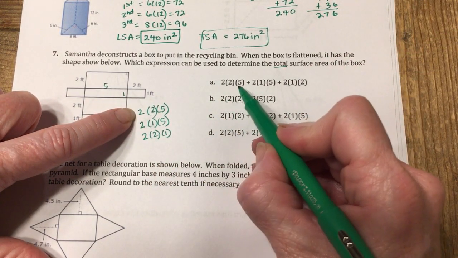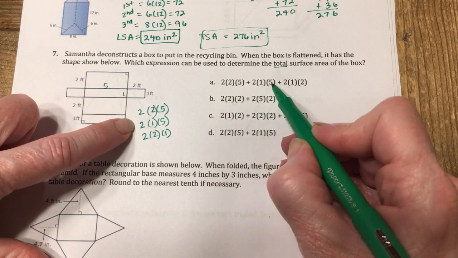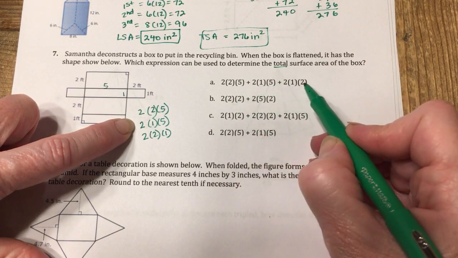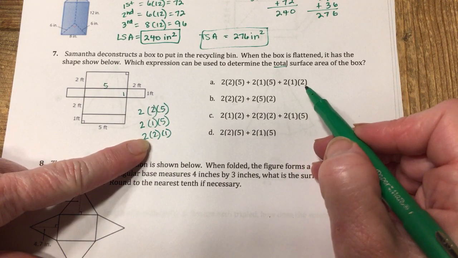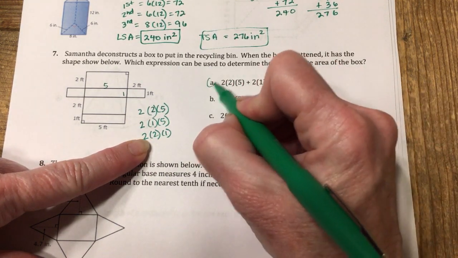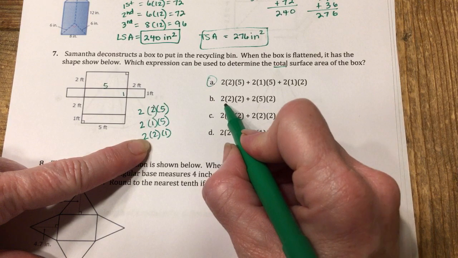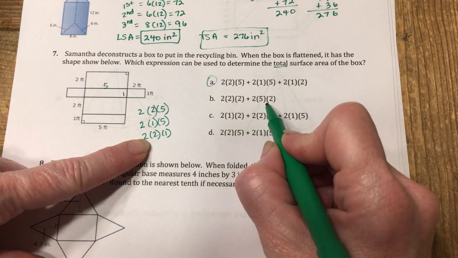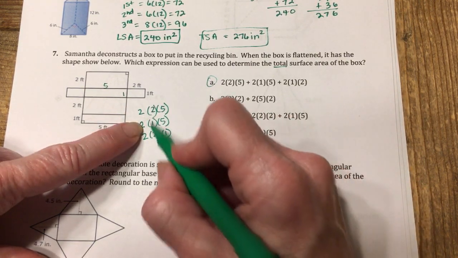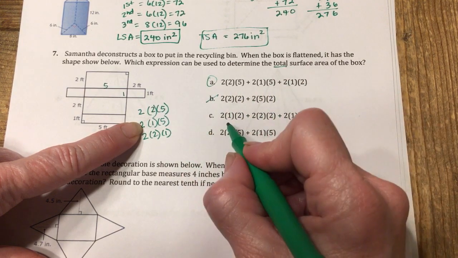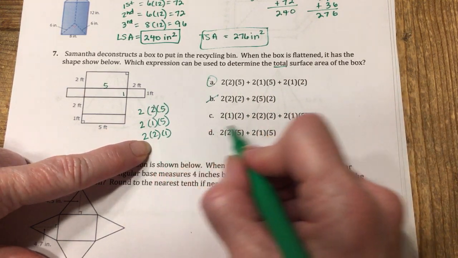So this is 2 times 2 times 5, that's what I need. 2 times 1 times 5, that's also what I need. 2 times 1 times 2, that's the same thing, it's just in a different order. So it looks to me like A is going to be our choice. But let's go ahead and look at this one. It's not 2 times 2 times 2, that is nothing that I have here, so I know it's not that one. 2 times 1 times 2, that is the same as this.